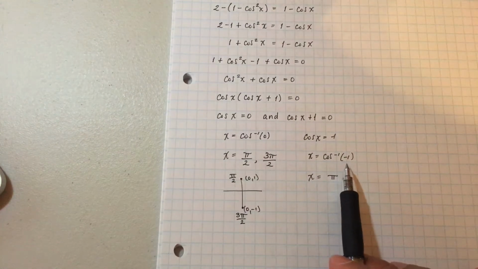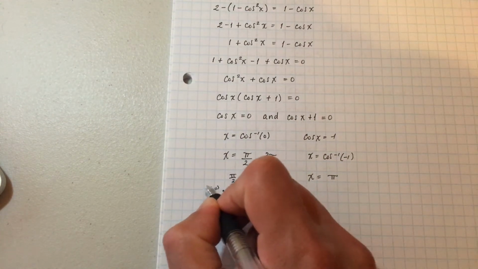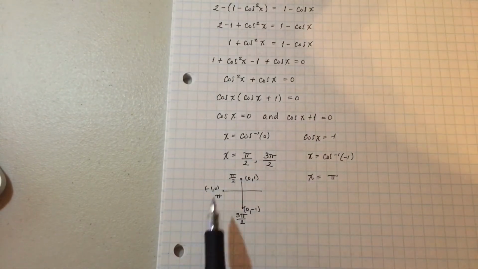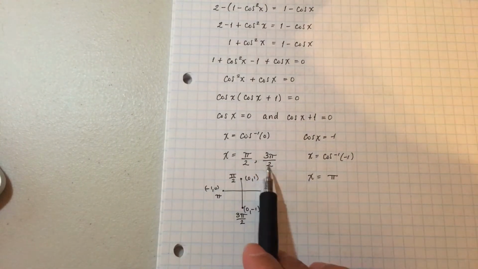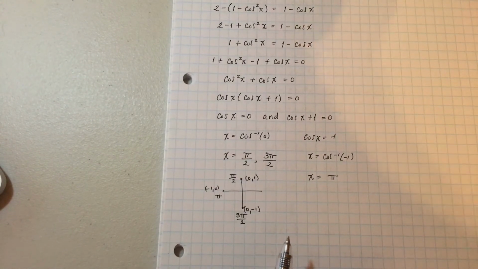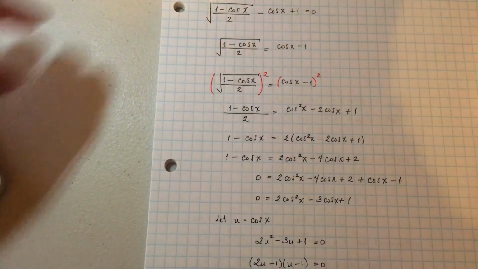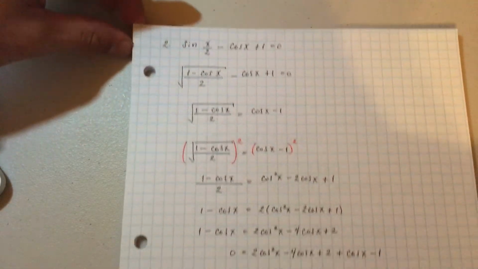What about the same thing with negative 1? Same thing. That's another corner point, and that's actually going to be over here on the left, which is pi. Okay, so these are your 3 solutions for this equation. Not too bad. Okay, let's see if we can do this guy right here.